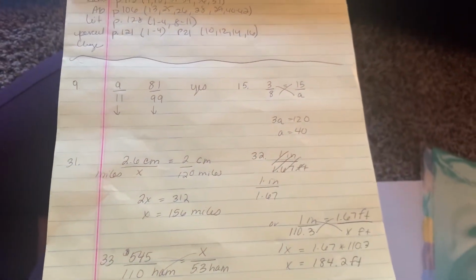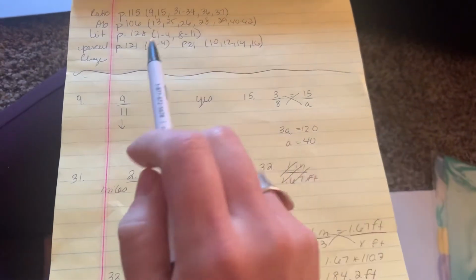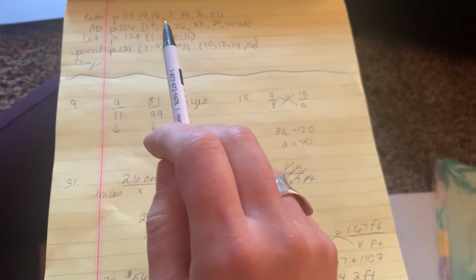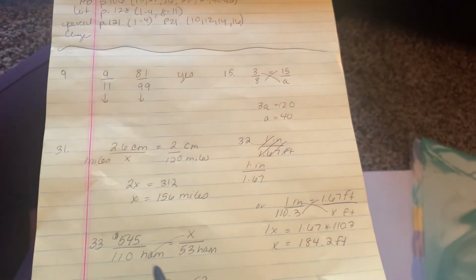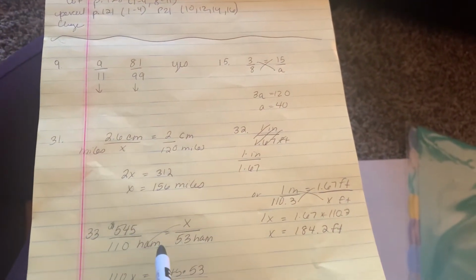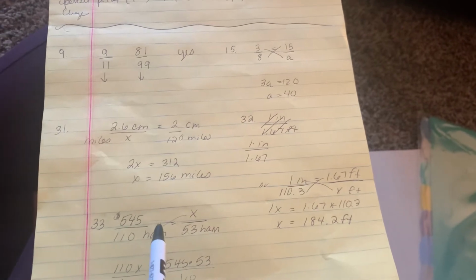Hello. Okay, so I'm going to go over your proportions homework. Ratio and proportions. It was page 115, 9, 15, 31 through 34, 36, and 37. Like I said, you are not handing this in, but you will need to know how to do it in case some of these questions are on your chapter homework quiz.